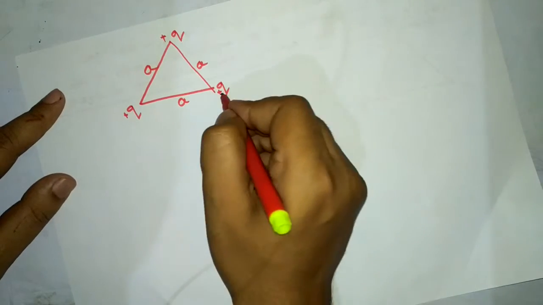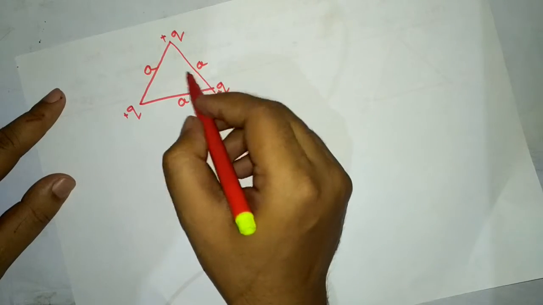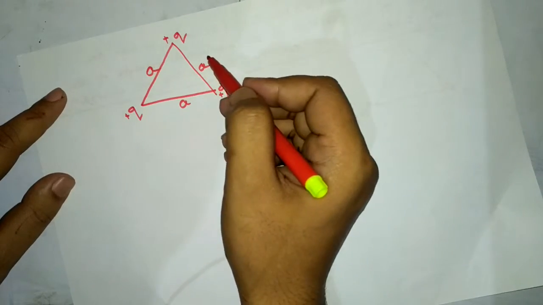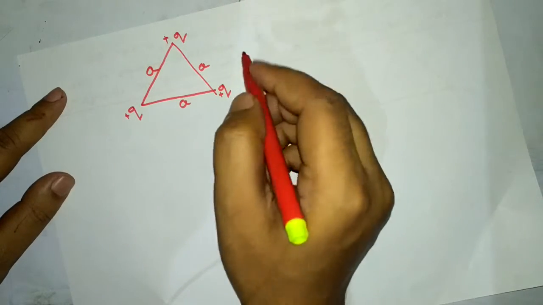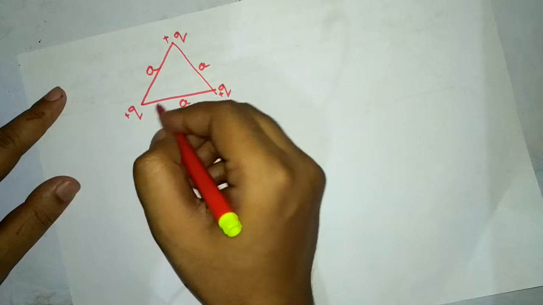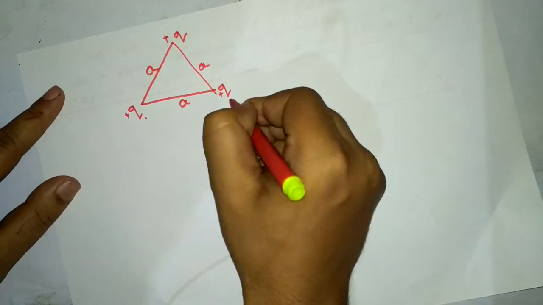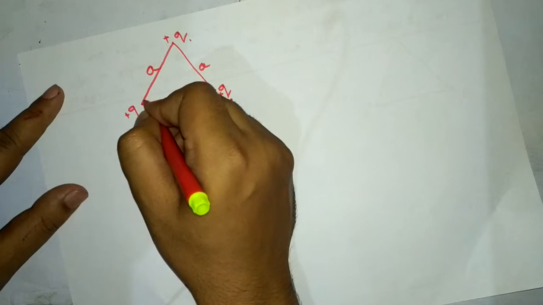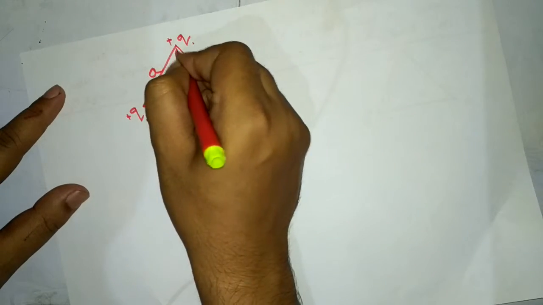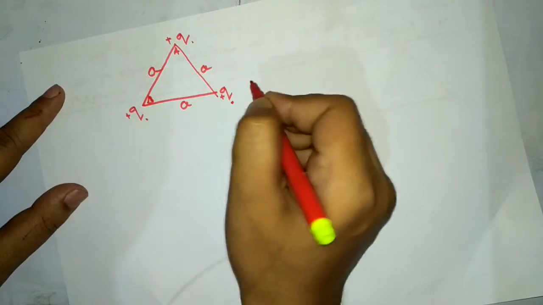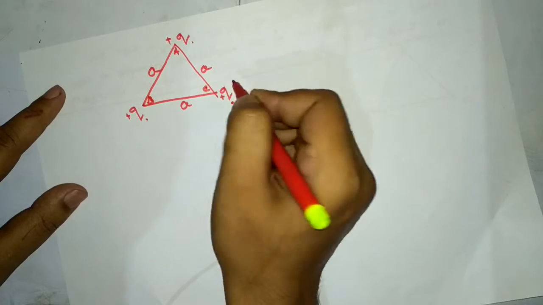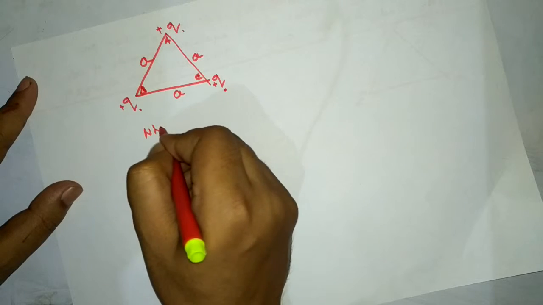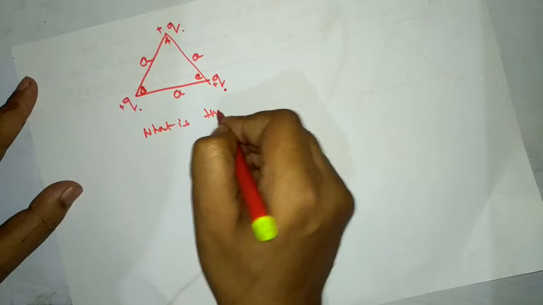The question is, what is the force on any charge? Suppose there are 3 charges. We can find out the force on this charge, on this charge, and on this charge. Suppose we take this point as A, this point as B, and this point as C.